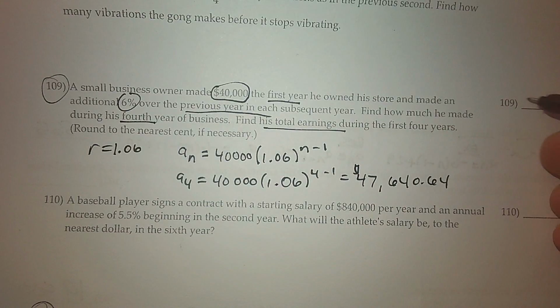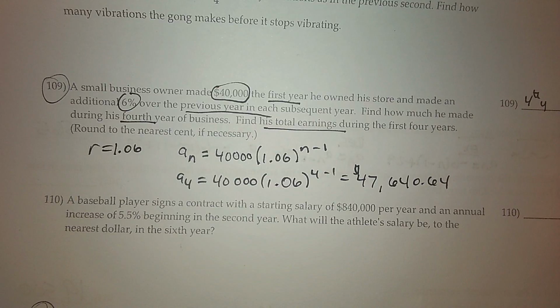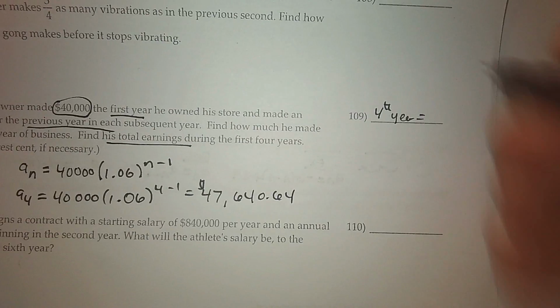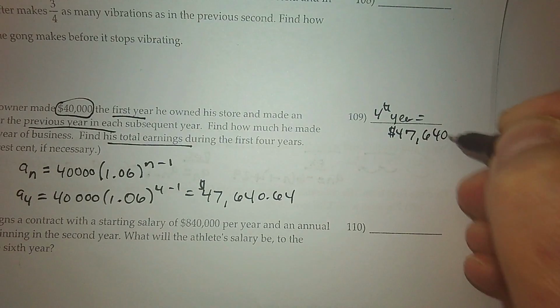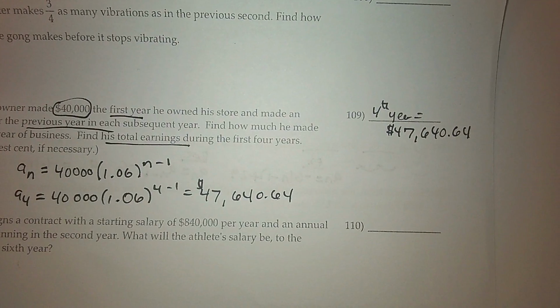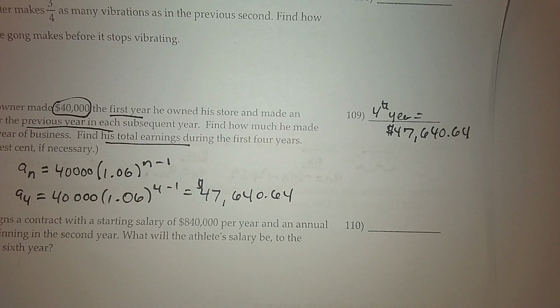So, the 4th year, how much money? The 4th year was $47,640.64.